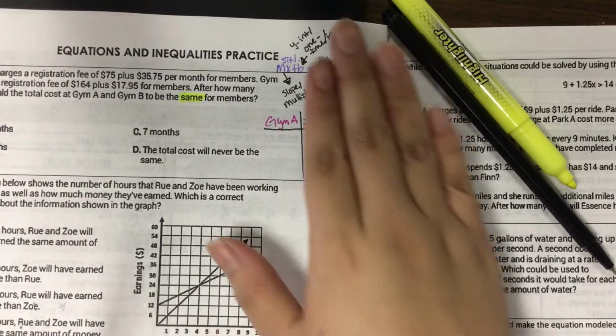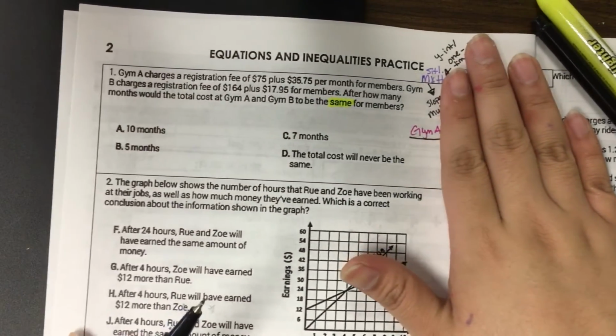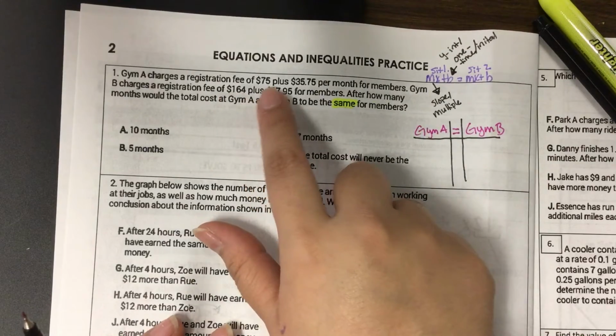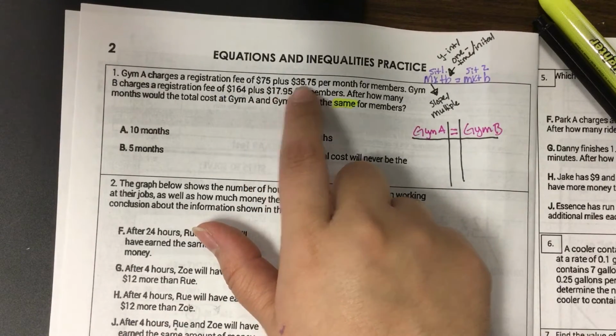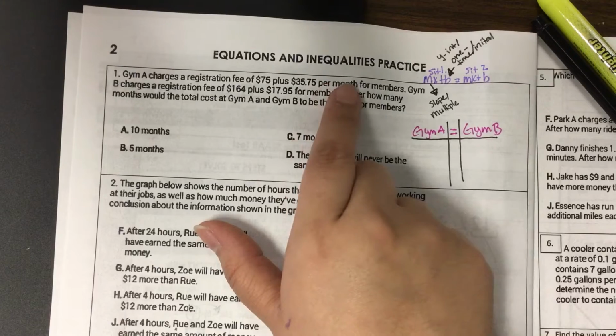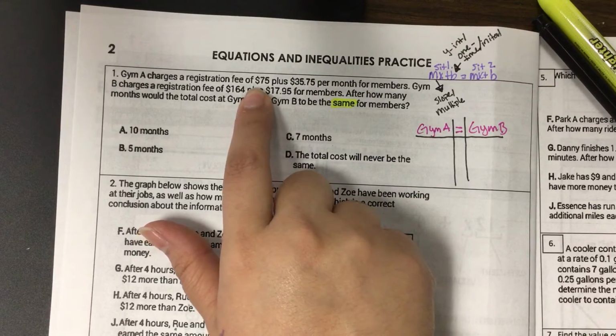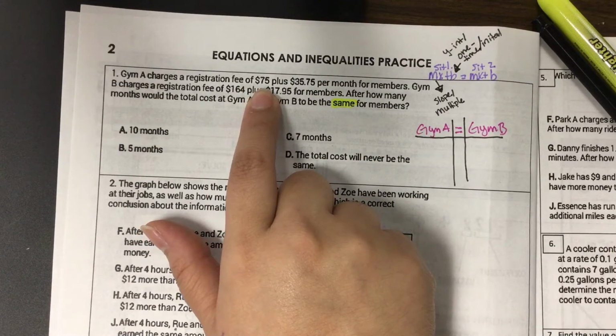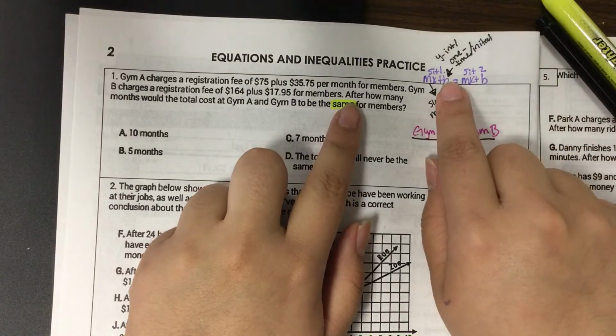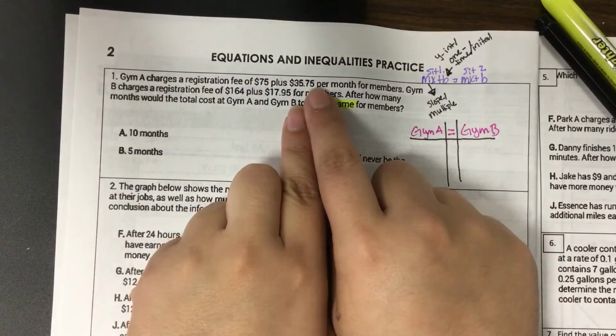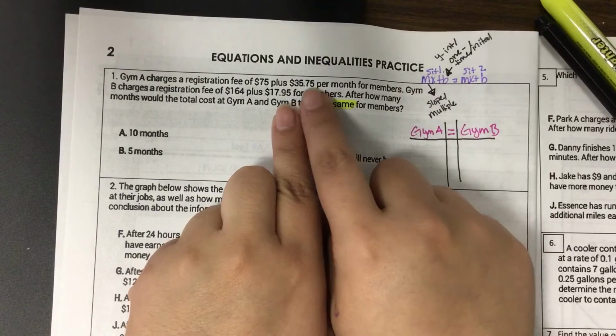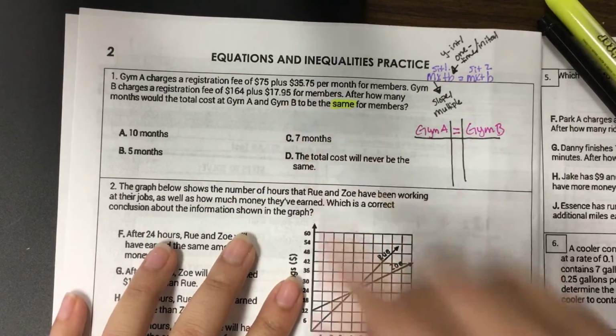So let's go ahead and write our equation for Gym A. So we're just going to focus on Gym A's information. A registration fee of $75 plus $35.75 per month. So the registration fee is that one-time fee to register. You only need to register once to use that gym. So that's going to be B. M is going to be the per month value. It's getting charged multiple times. You have to pay $35.75 every month.